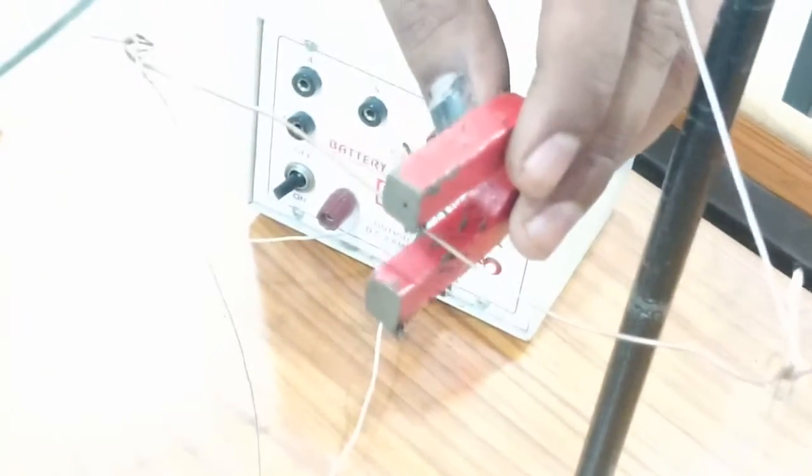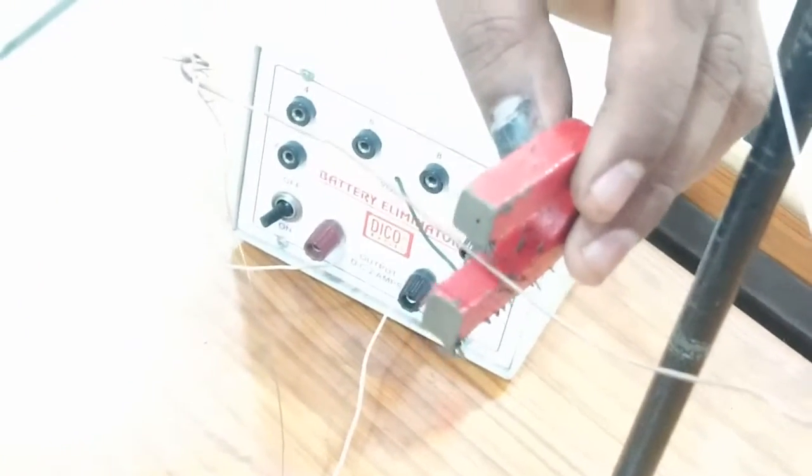So when I reverse the direction of current towards key B, you can just notice that the conductor is automatically moving outwards. Means it is showing that when the current is entering into the plane, that is away from me, for the same direction of magnetic field applied, it is moving outwards.